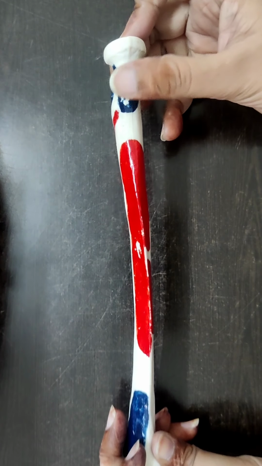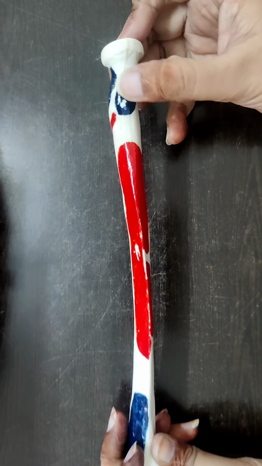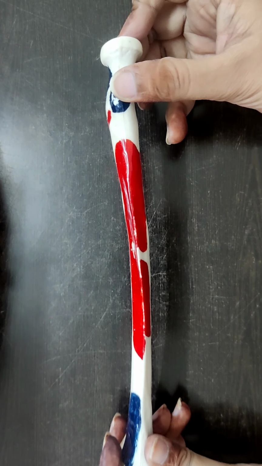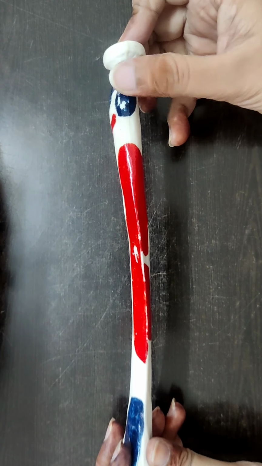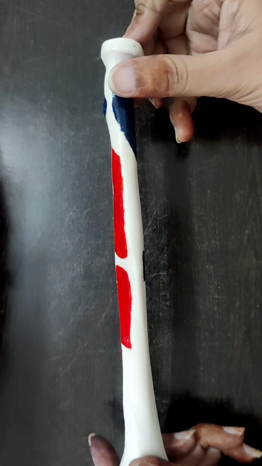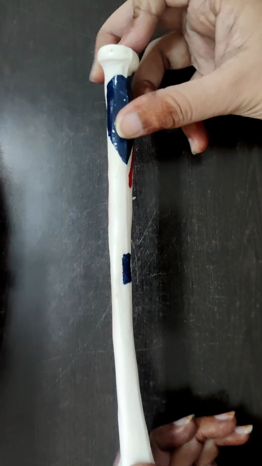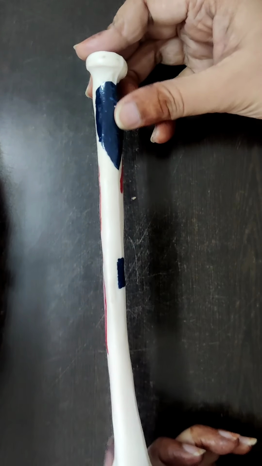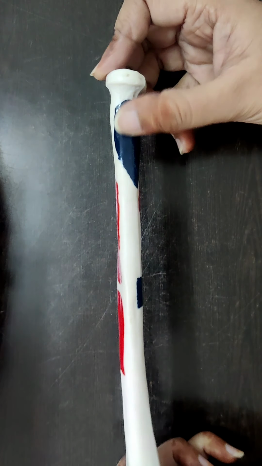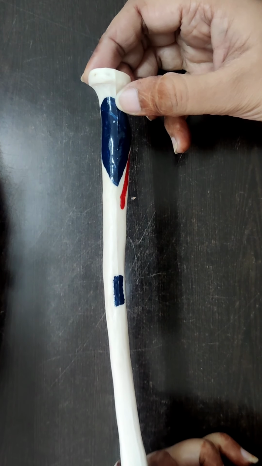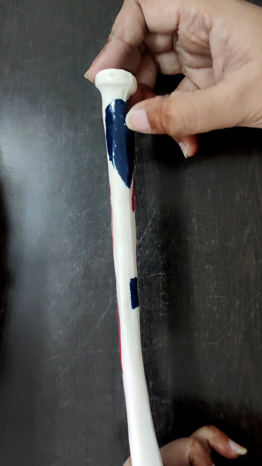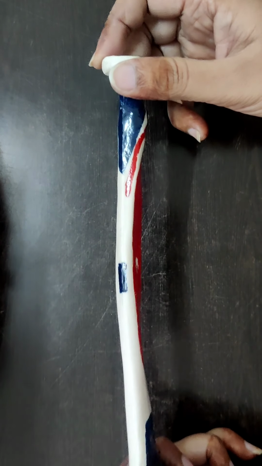Then at the radial tuberosity, here we have the insertion of biceps brachii muscle. So it is marked with blue color. Then the lateral aspect of this upper end is again marked with blue color. This is denoting the insertion of supinator muscle.